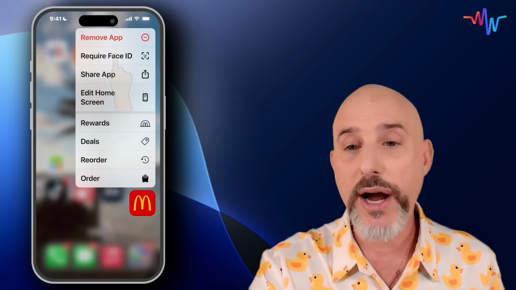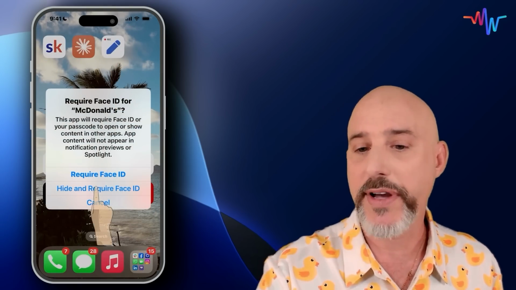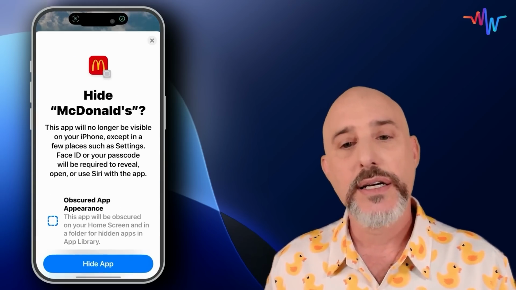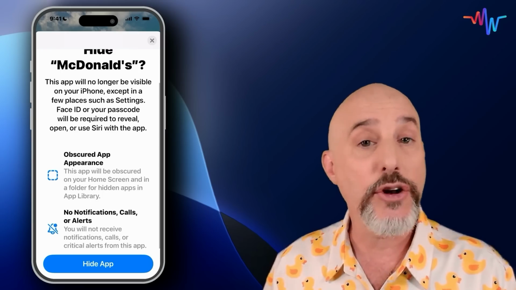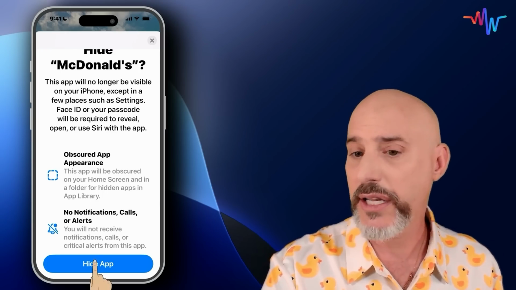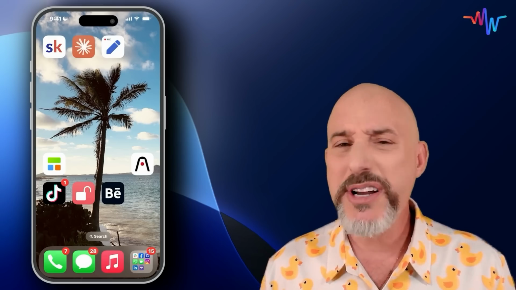Let's press and hold on the McDonald's app, click Require Face ID, but this time I'm going to say hide and require Face ID. It'll confirm that this app is going to disappear and you're not going to see any notifications from it at all. Let's click the Hide App button. Poof, it's gone. But where did it go?